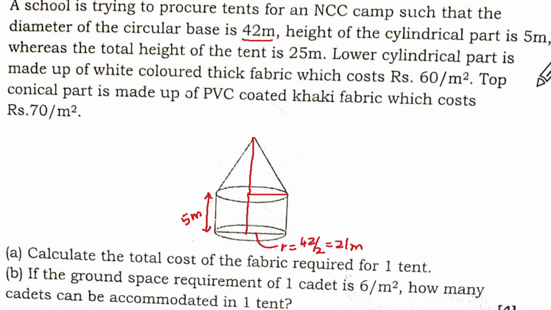Lower cylindrical part is made of white color, thick fabric, which costs 60 rupees per meter square, and the top conical part is made of PVC with khaki fabric, and that rate is different. Find the total cost of the fabric for one tent. So what is being given? The total height of the tent.